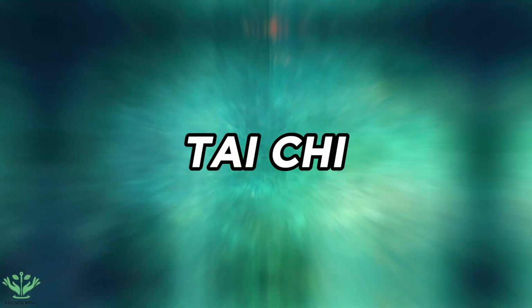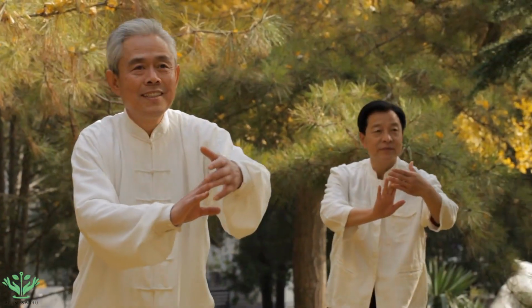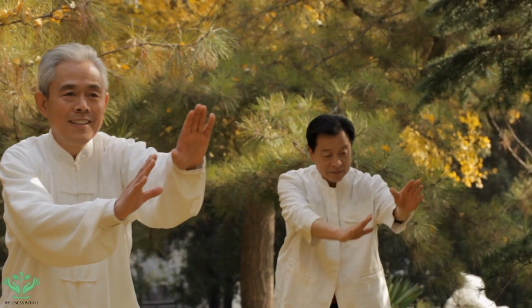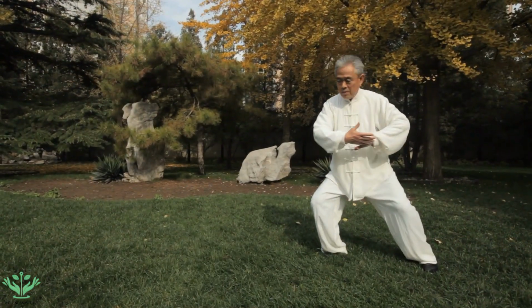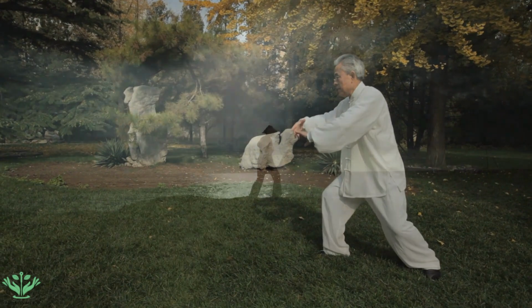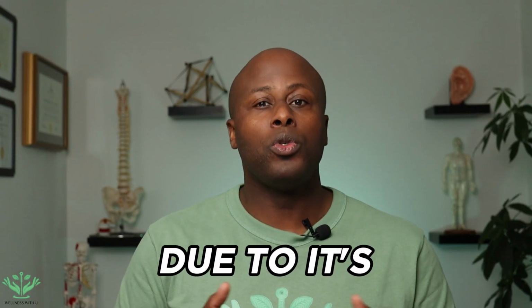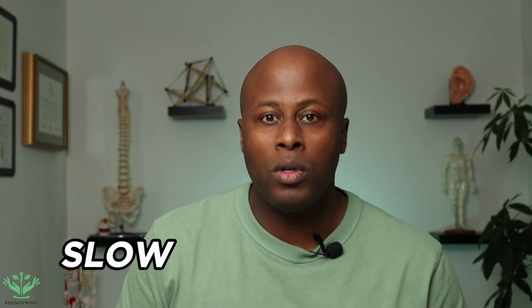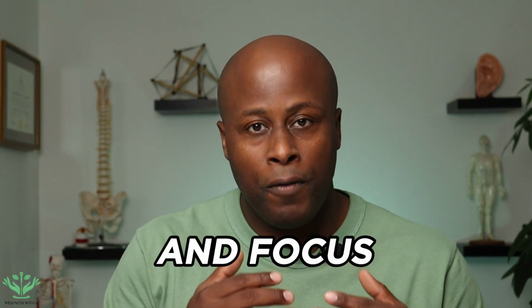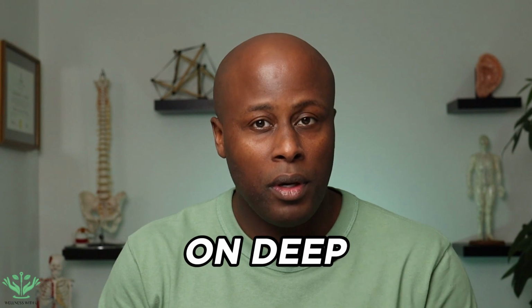Tai Chi, an ancient Chinese martial art, is often described as meditation in motion, due to its slow, graceful movement and focus on deep breathing.